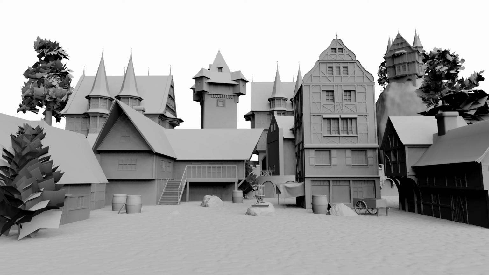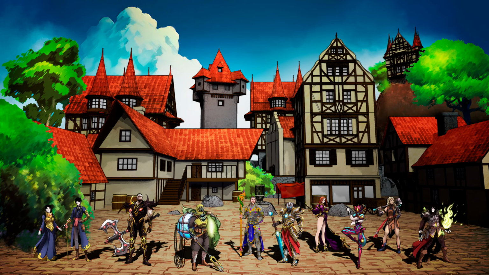Hello everyone. In this video, I'll go over the different steps of my process on how I made a 2D background for a client by using 3D modeling to help me with the base, going from this to this. Let's get started.